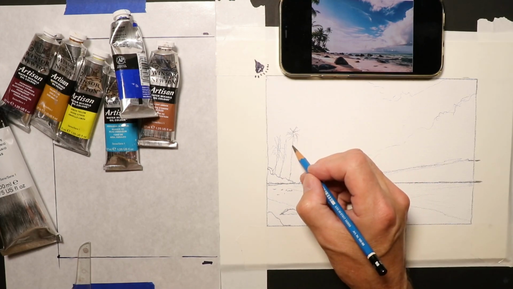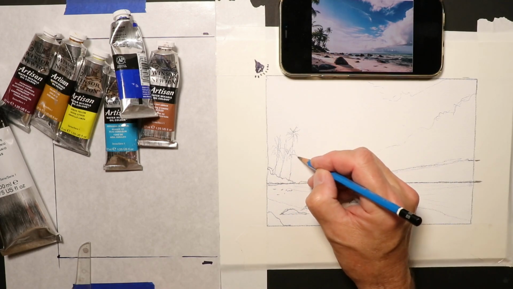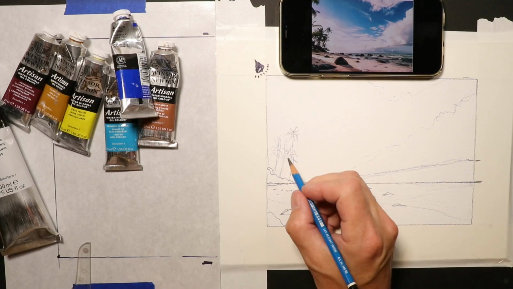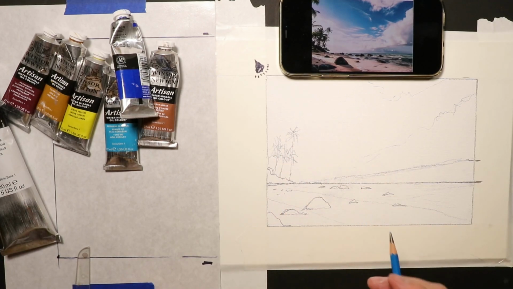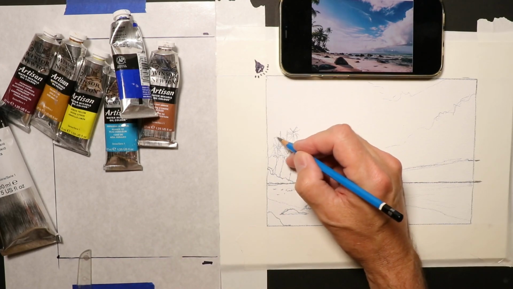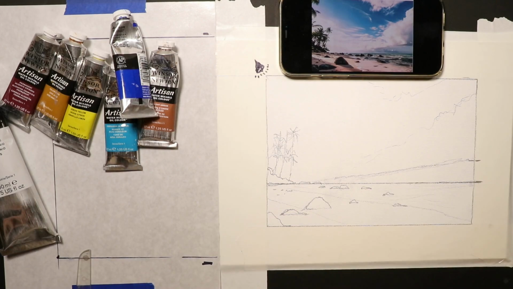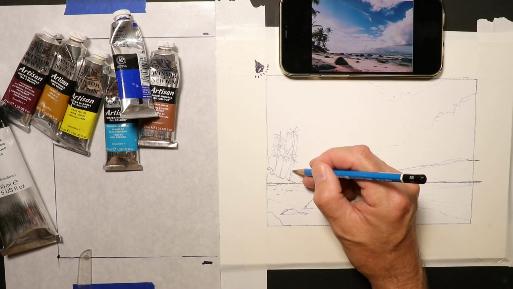We're sort of going to just keep an eye on the drawing and just get some indications on your canvas with your pencil. You don't have to draw everything perfectly, because really we're going to do that work with the brush. So as long as you see what we have here, you're going to be fine.